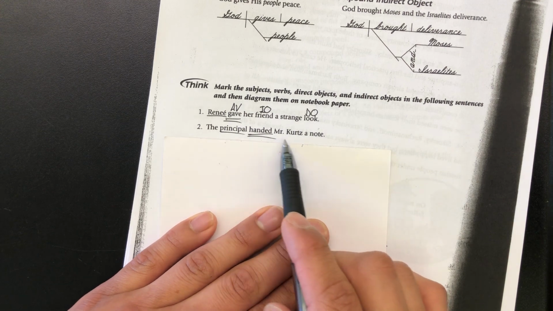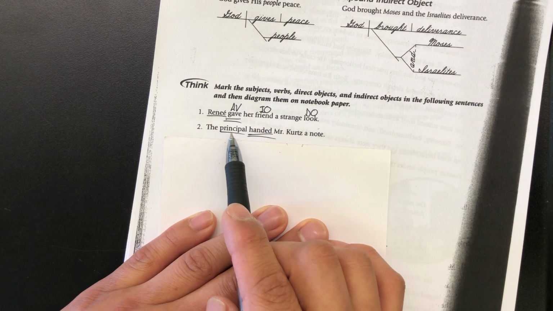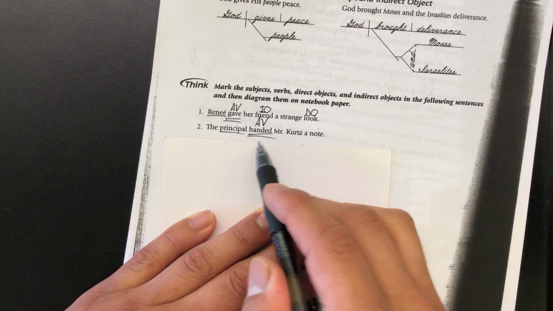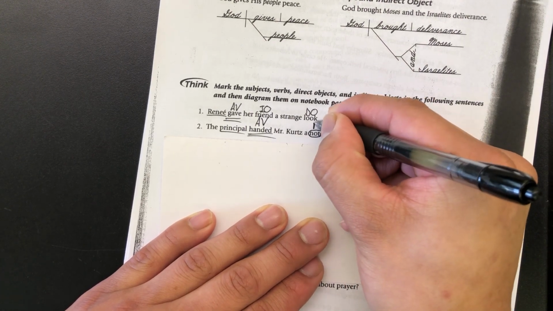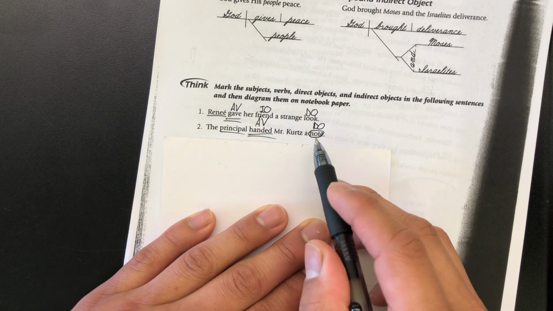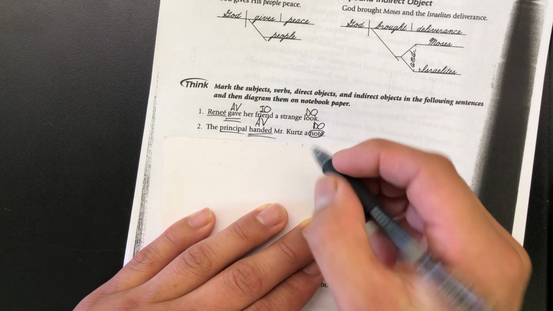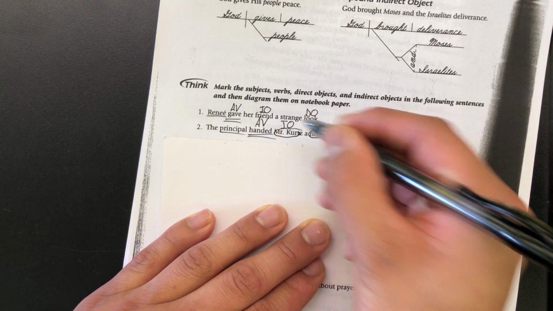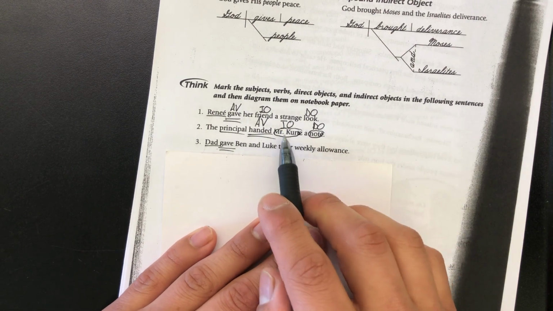Next, number 2, the principal handed Mr. Kurtz a note. So, handed is an action verb, so I'm going to be looking for a direct object. Handed what? Handed a note. Oh, I circled it. That's okay. So that's my direct object. So now I can look for an indirect object. To whom or for whom? So handed it to Mr. Kurtz. I'm so used to circling them. I shouldn't be. All right, next. So Mr. Kurtz is my indirect object.